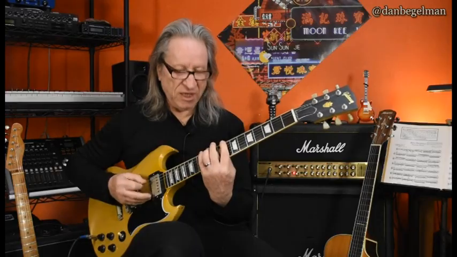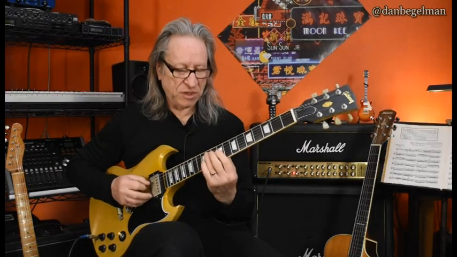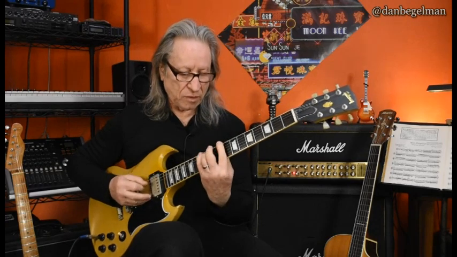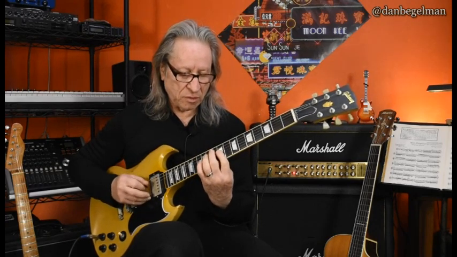If I play a C, E, and a sharp 5, I'll have an augmented chord. Remember, an augmented chord is like a major with a sharp fifth. So C, E, G sharp, C, E, G sharp. Obviously sounds like an augmented chord.